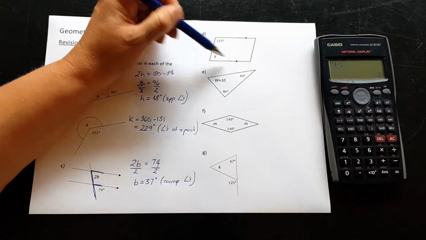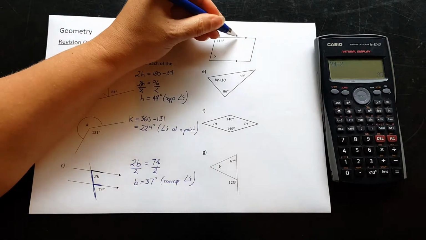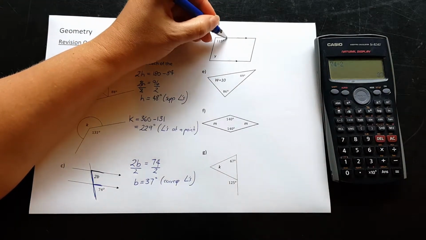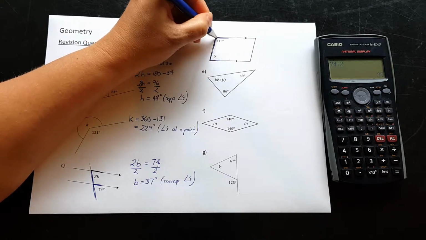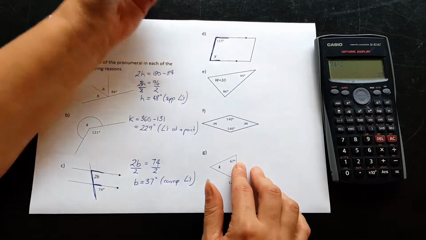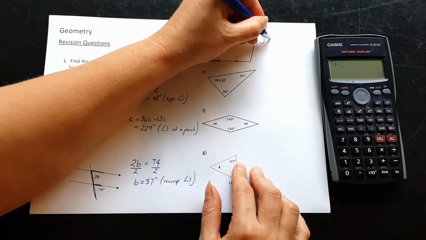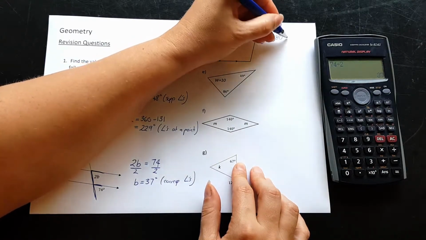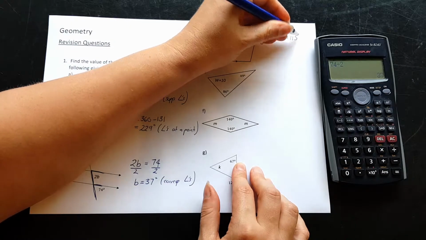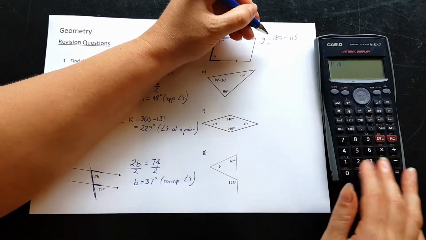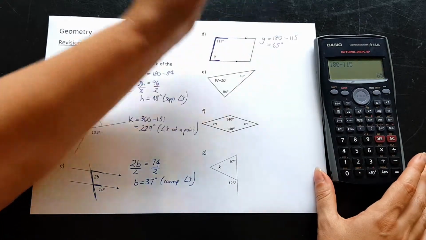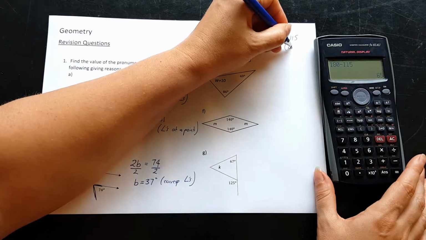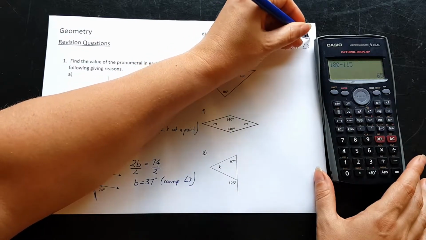In D, we have a parallelogram, but we really just need to use the parallel lines here to see that this angle and this one form a C shape. They are co-interior. Now, co-interior means that those two angles will add to 180 degrees. So in order to find y, I start with 180 and I subtract off the 115. So 180 minus 115 is 65 degrees because of co-interior angles.